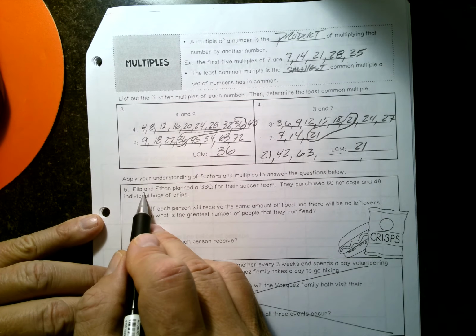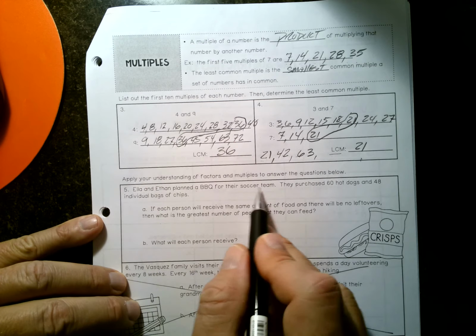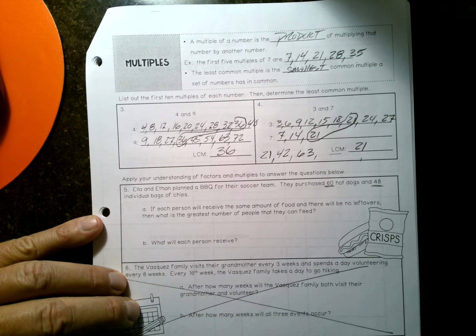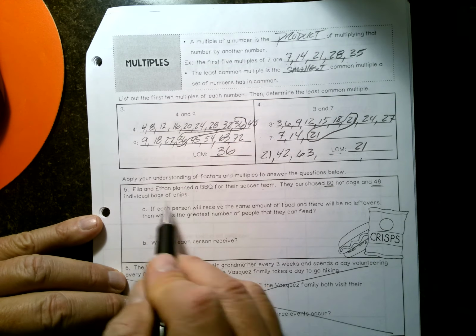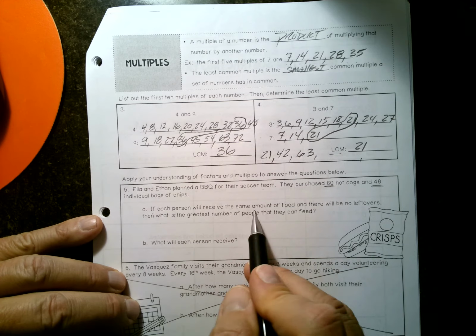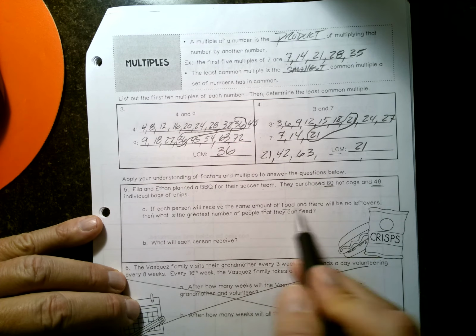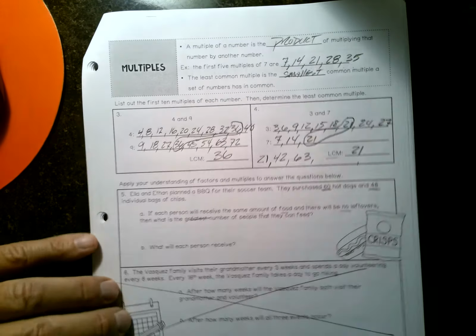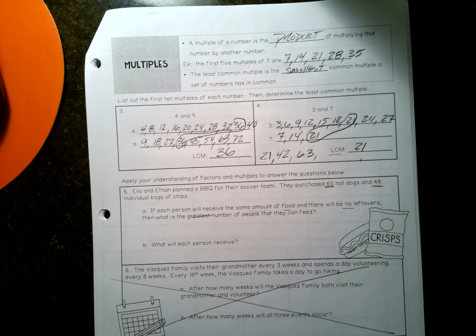Ella and Ethan planned a barbecue for their soccer team. They purchased 60 hot dogs and 48 individual bags of chips. If each person will receive the same amount of food and there will be no leftovers, then what is the biggest number of people they can feed? So they're kind of giving it away here a little bit when they say greatest. When they say greatest, we want to find the GCF of these.